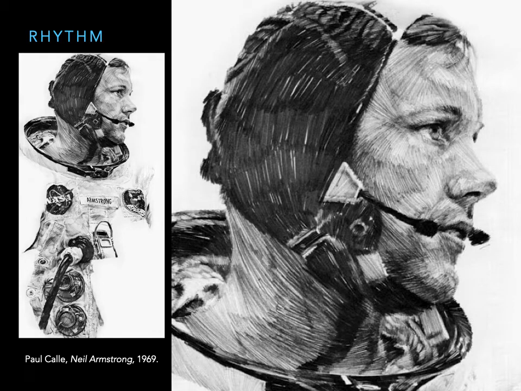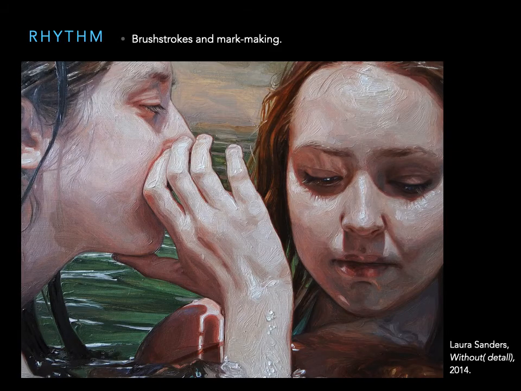We can look at rhythm within the mark making. Paul Klee, mid 20th century pencil artist, does these amazing hatching textures within his work. So you can zoom in and really see every single mark and plane and structure on the face or the body that might be created.